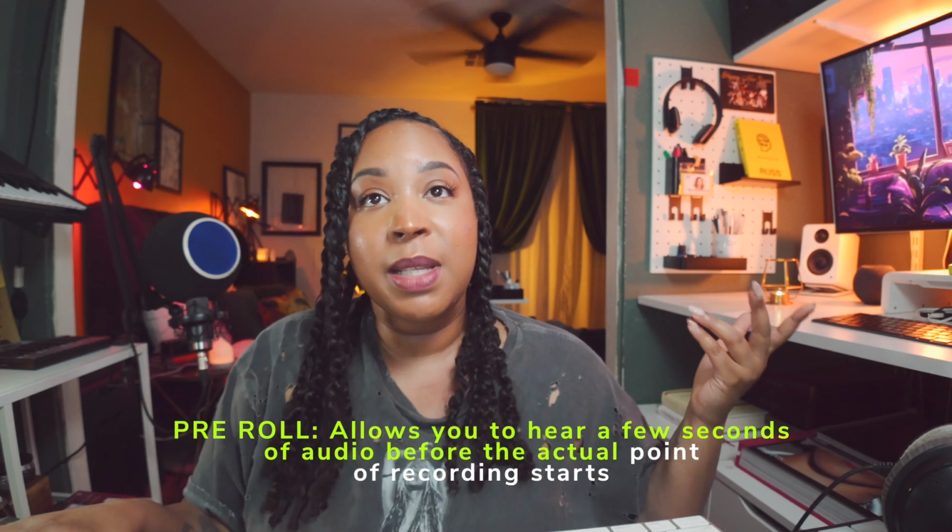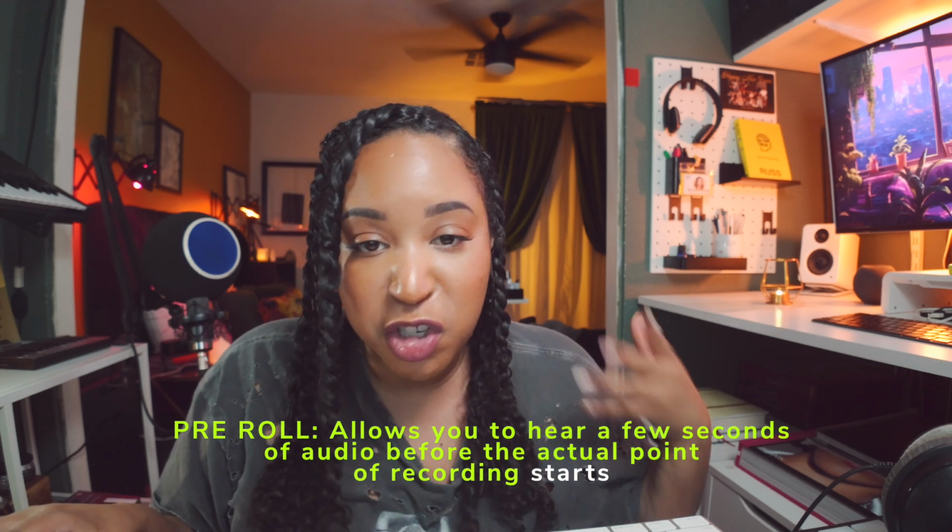And I think sometimes that is helpful in the action of recording, but sometimes if you're literally just listening back or mixing, to me it's irritating. So a lot of times I do just keep pre-roll off, and post-roll is the exact opposite. It's basically going to keep playing past a certain point instead of before. I don't really like it on, but I know a lot of people who use it.